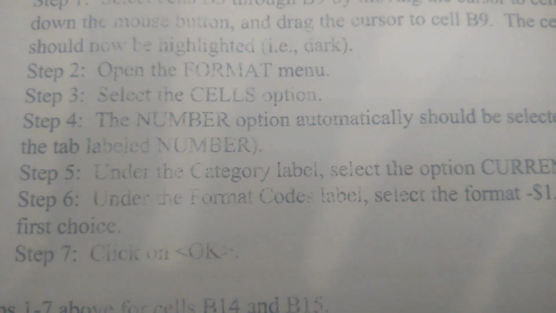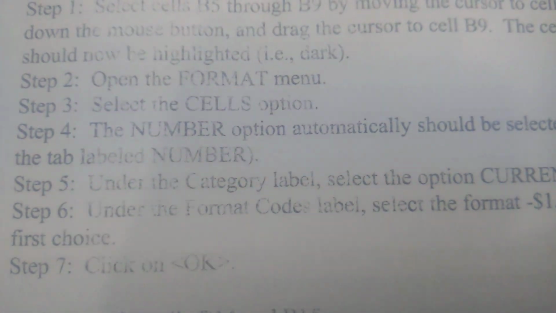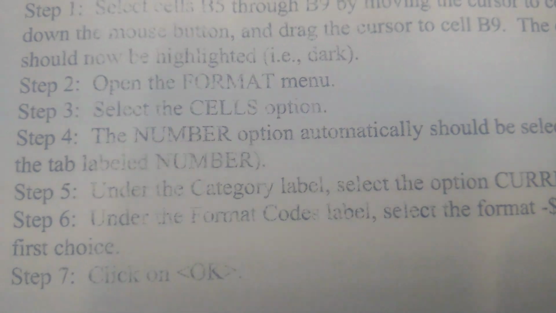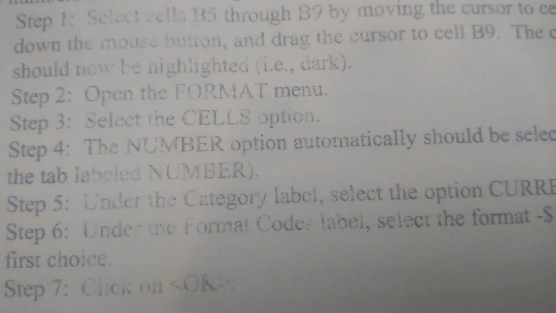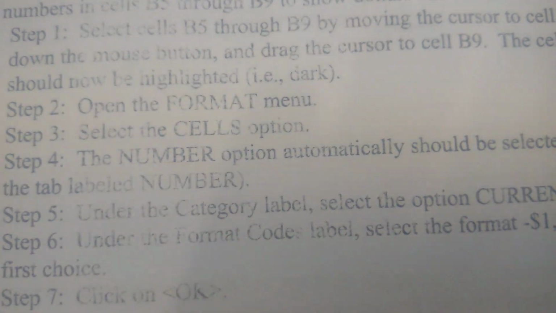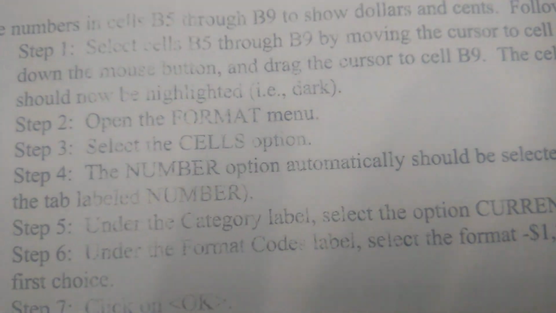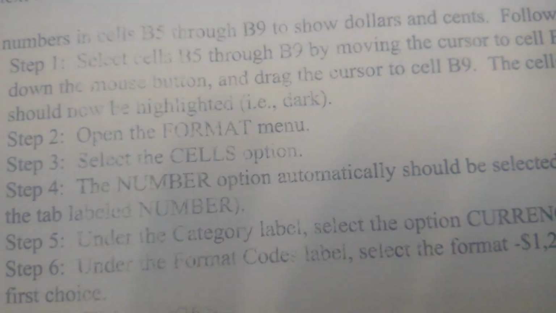So after all these selections, you see that what you're doing is converting the format of the cell to dollars and cents. For that, you need to click on the format menu, then look for the cells option, then select the number option. If it's not selected automatically, then you need to select it.